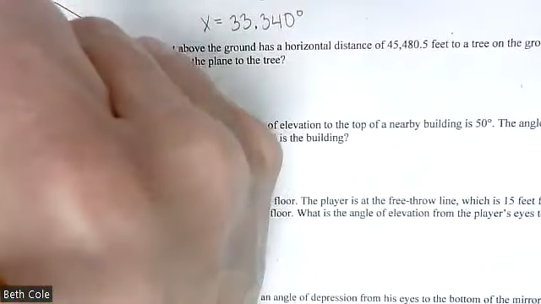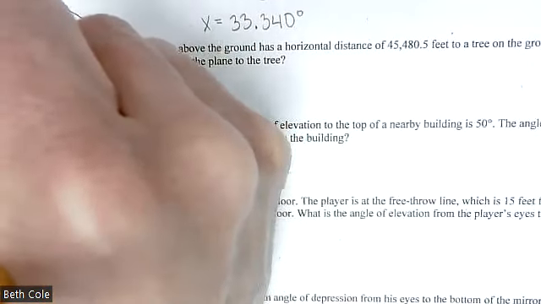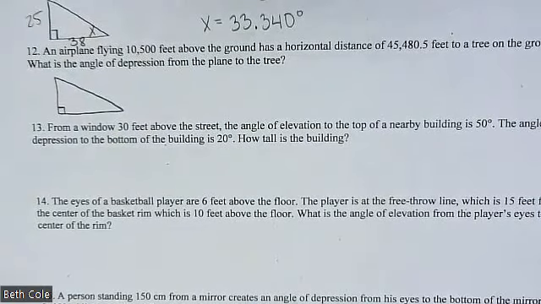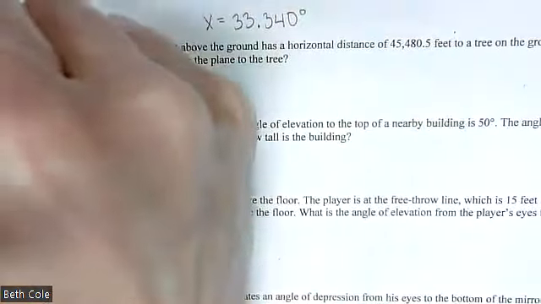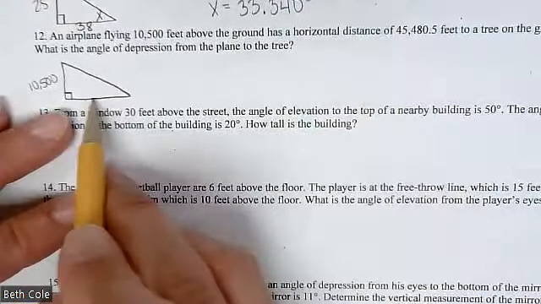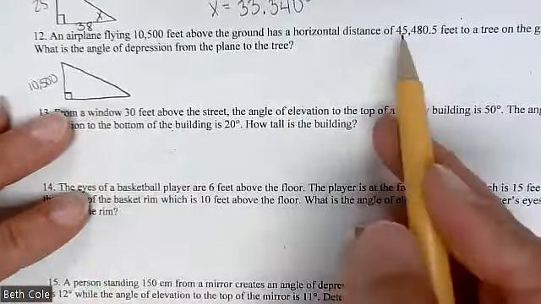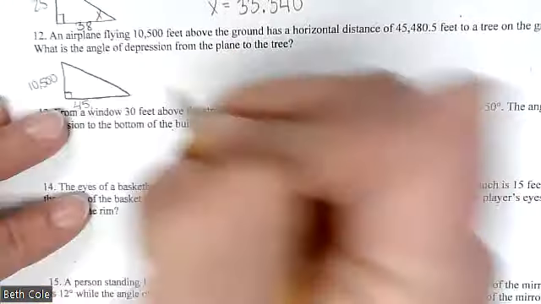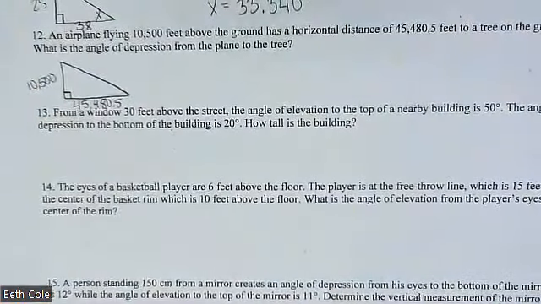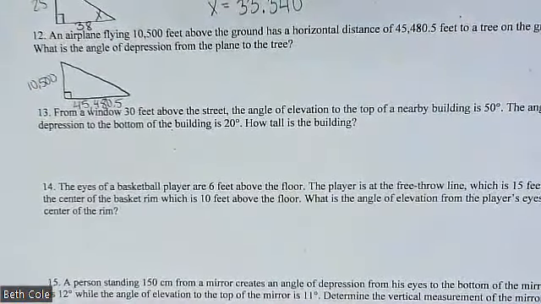All right, draw a triangle. An airplane is flying 10,500 feet above the ground. So where does that 10,500 go? Yeah, on the left, the vertical part. Horizontal distance, so they're literally telling you it's the horizontal part. That number goes down here. Now it says, what is the angle of depression? But the depression and elevation are the same angle, so where are you going to put X? It's going to go right there.